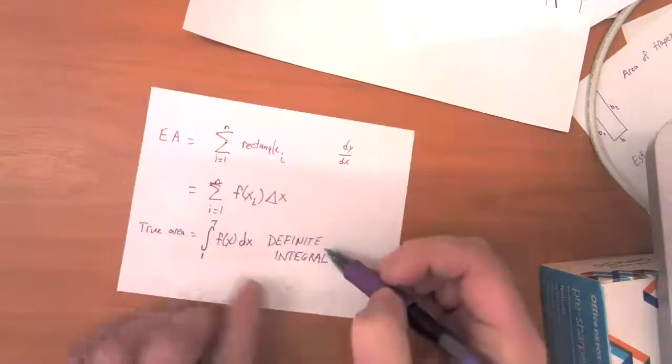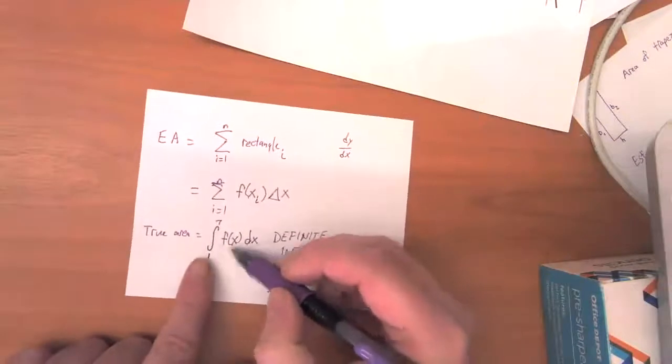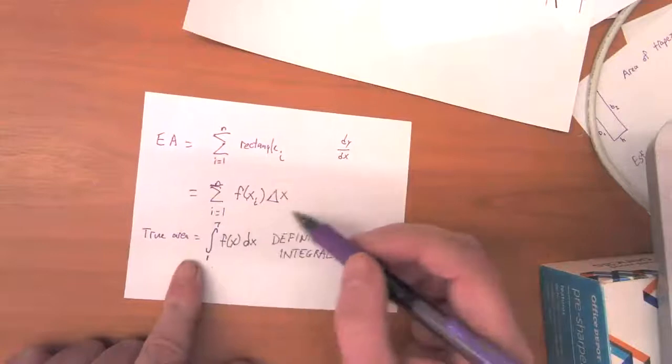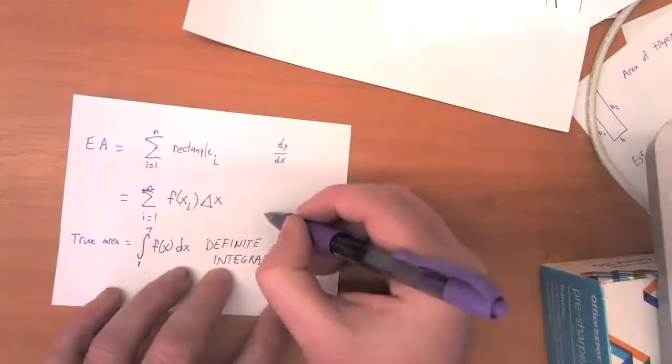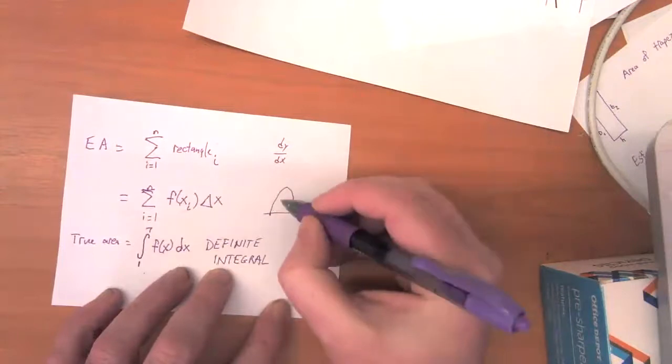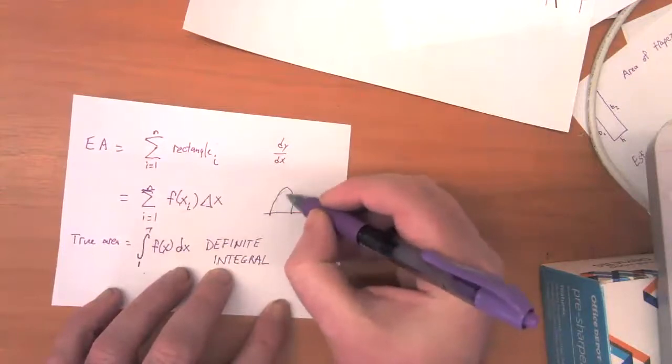So a definite integral is a number, and it tells us the area under the curve. So if we've got a curve that looks like this, it talks about the area under this shape.